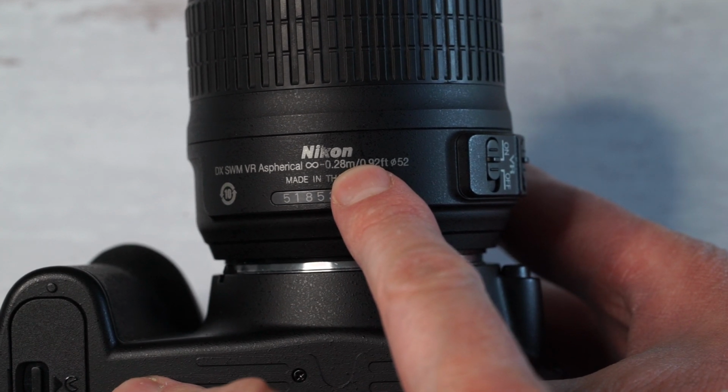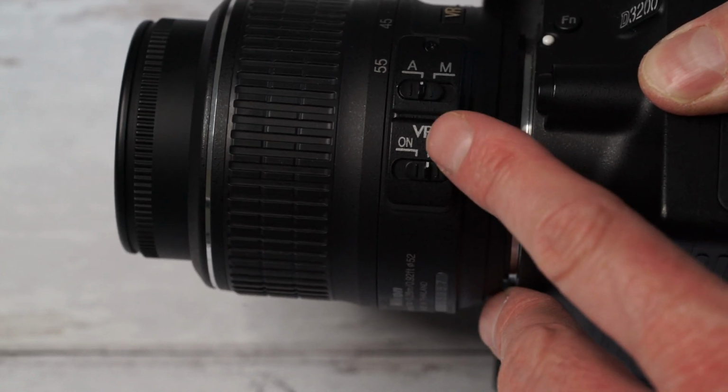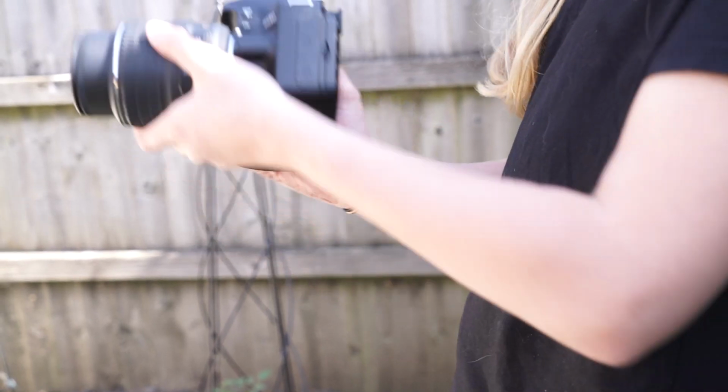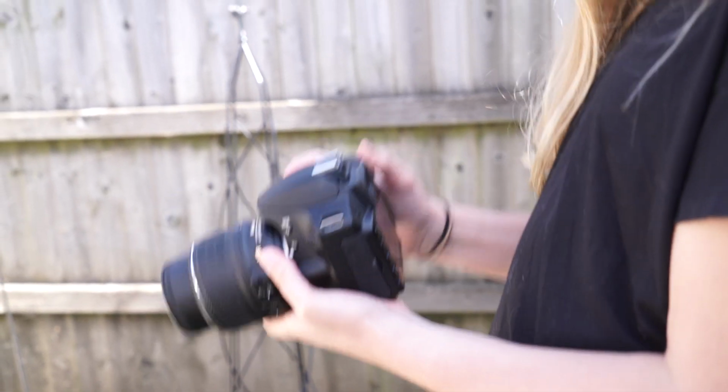Another key feature of most lenses is its stabilization, usually activated by a switch on the side of the lens. When switched on, this will help your camera's overall steadiness.